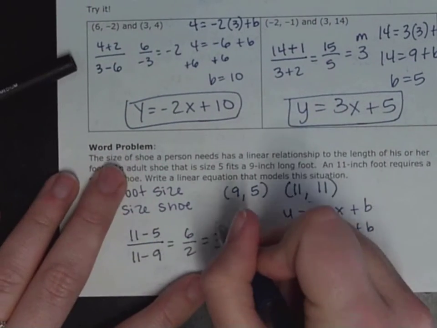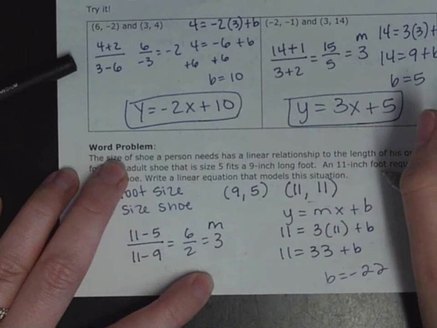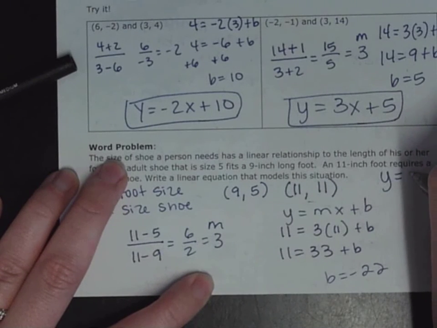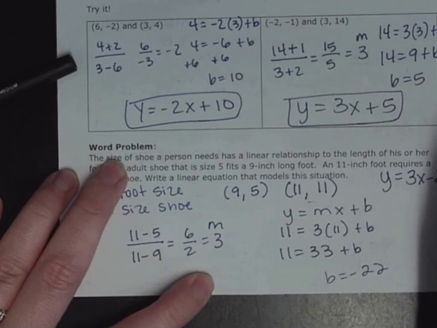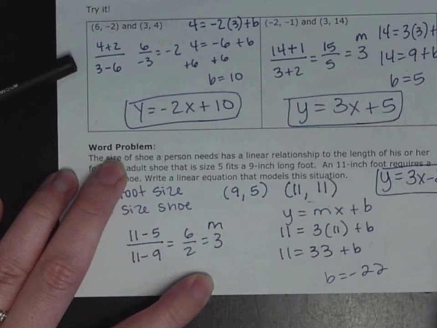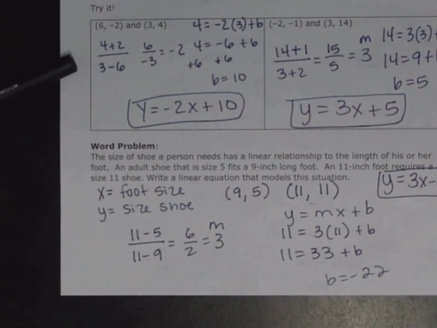If I have an m, I have a b, I can write an equation, y equals 3x minus 22. Now, does it make sense that a 0-inch foot would wear a negative 22 size shoe? Probably not. But they said it was linear, and people don't have 0-inch feet unless they don't have feet.